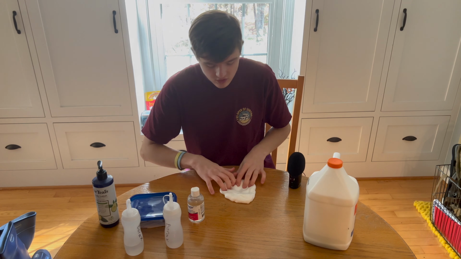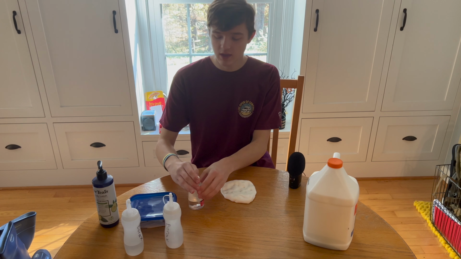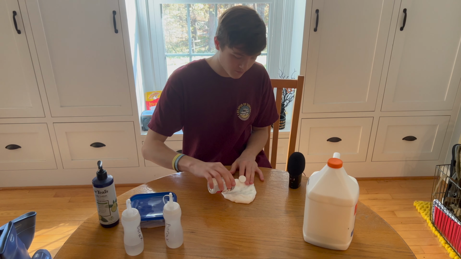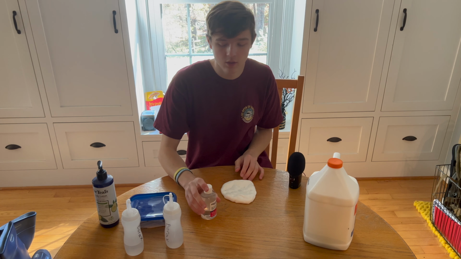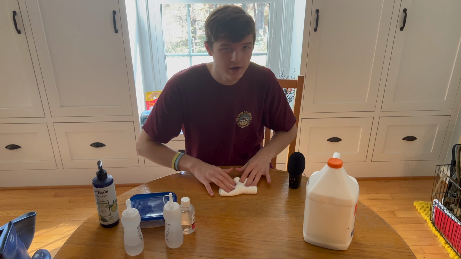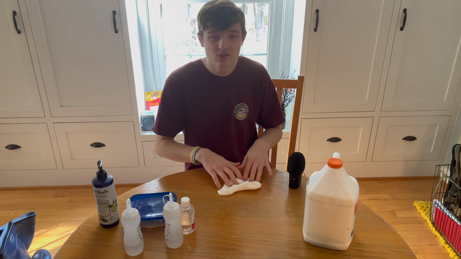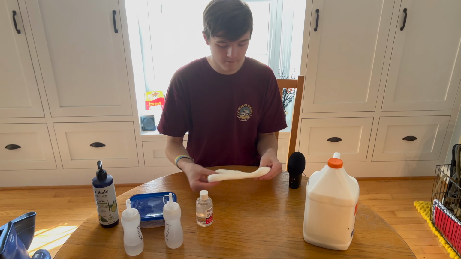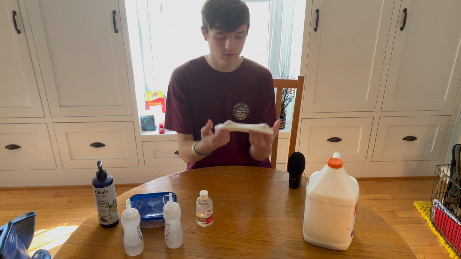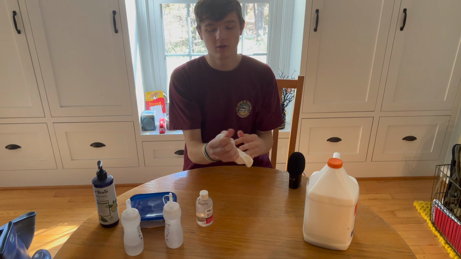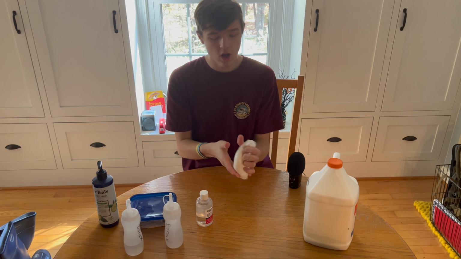Glycerin breaks down those polymers so that it can become more stretchy. And it helps retain the gloss factor, if you will. See? We have gotten it to where it is way more stretchy than it was originally.